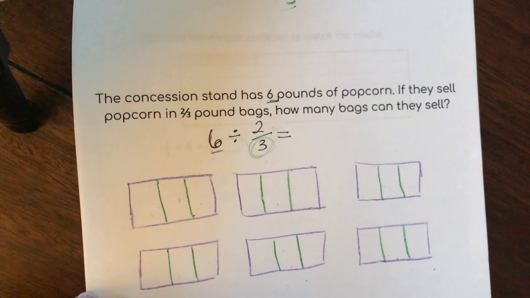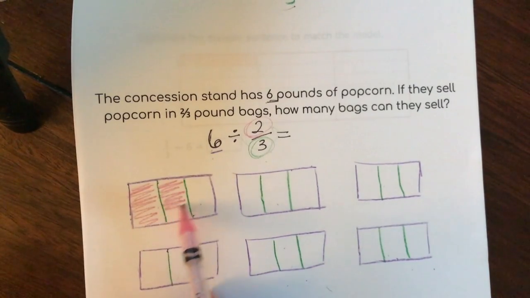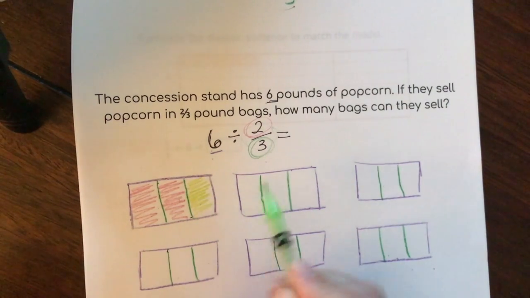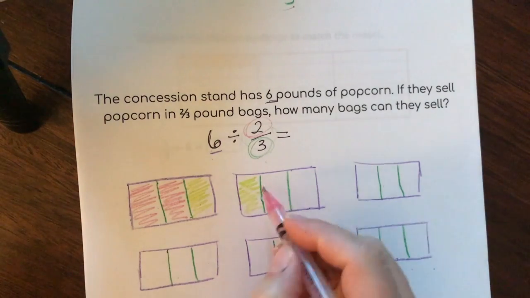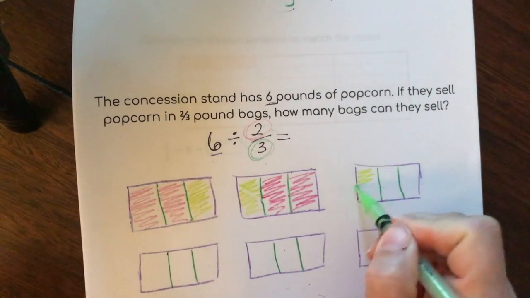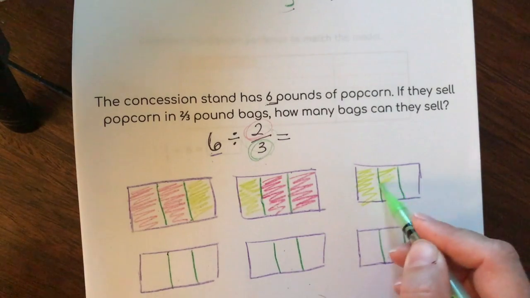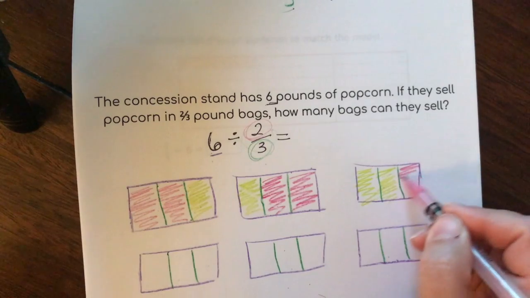So in order to figure that out, I'm going to use 2 colors. I'm going to color groups of 2 in our thirds. So this would be 1, 2/3. Now I'm going to switch colors and get a better color. 1, 2/3. 1, 2/3. 1, 2/3.